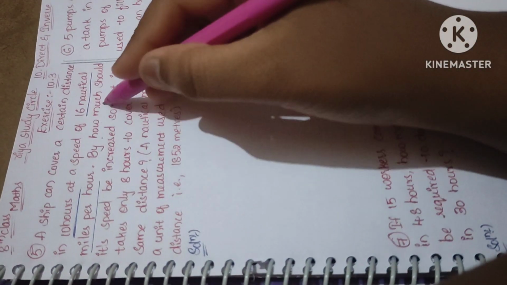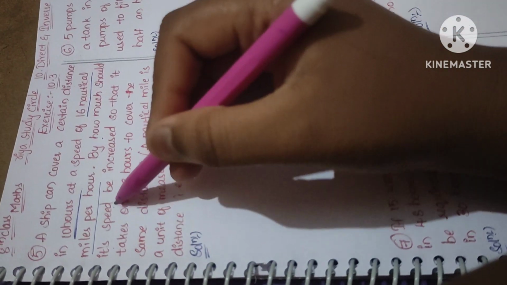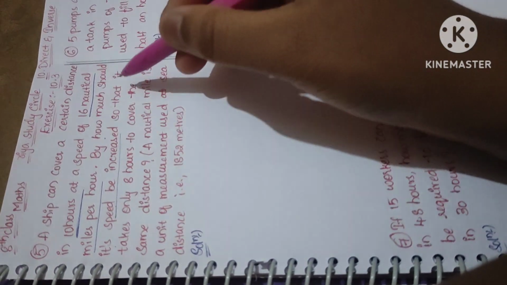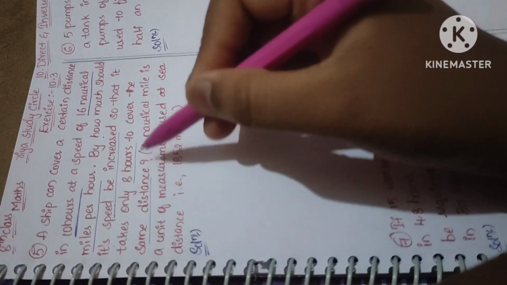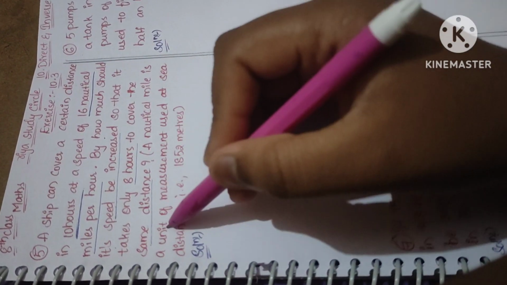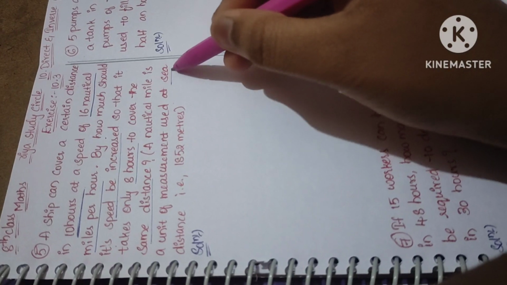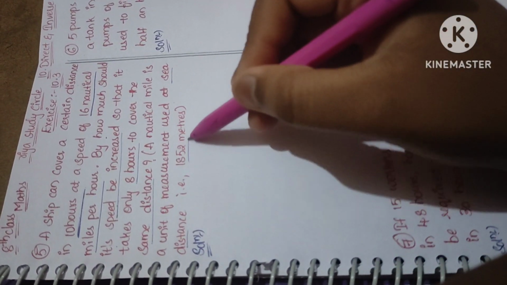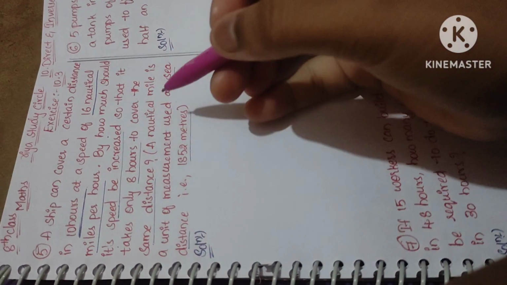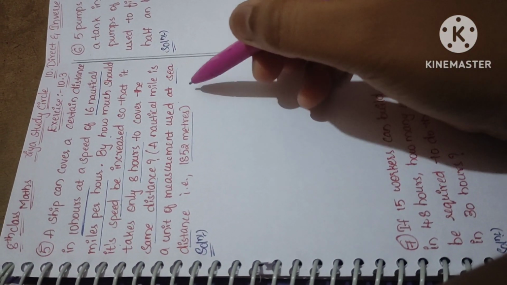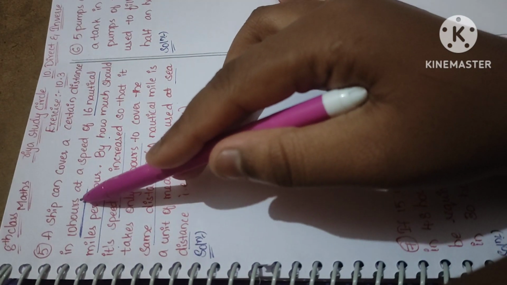See the fifth problem. A ship can cover a certain distance in 10 hours at a speed of 16 nautical miles per hour. By how much should its speed be increased so that it takes only 8 hours to cover the same distance? Here a nautical mile is a unit of measurement used for sea distance. That is, 1 nautical mile is equal to 1852 meters.